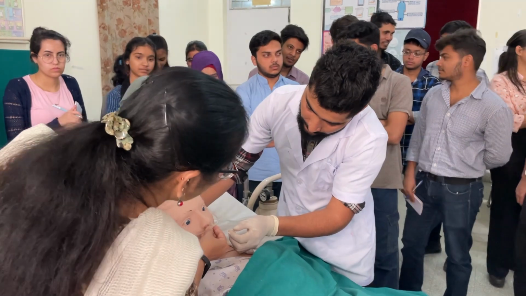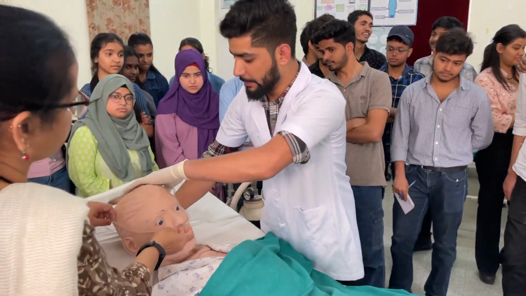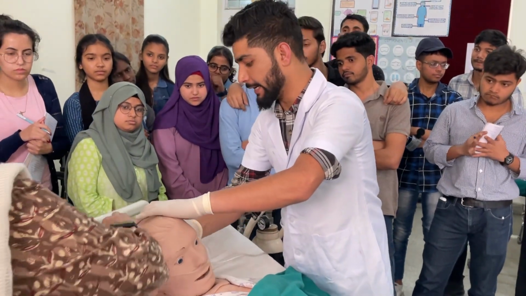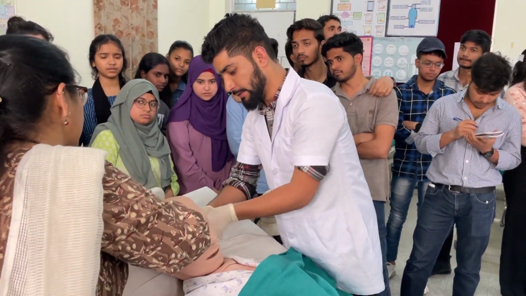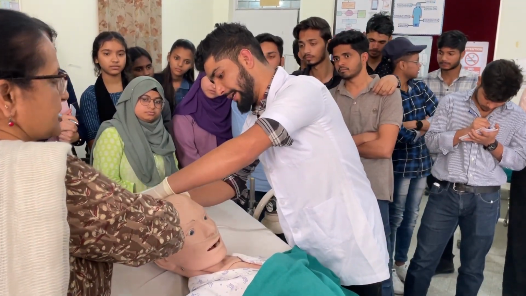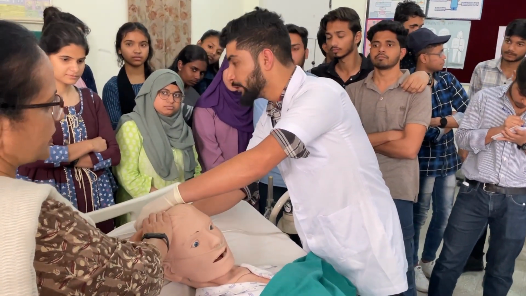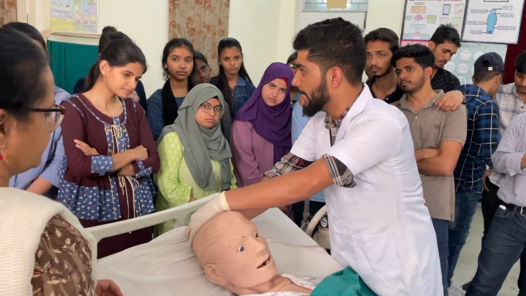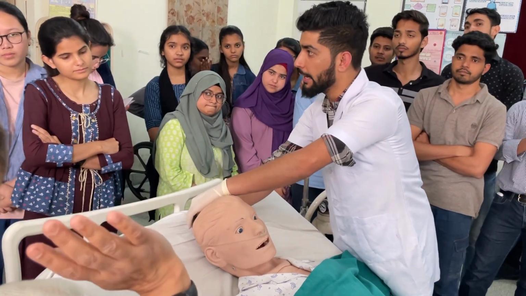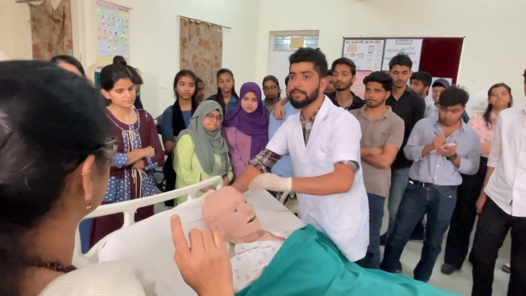It should be placed behind the ear, above the occiput, above the head. Otherwise, when the patient lies down, he will not be comfortable as it can hit, okay?